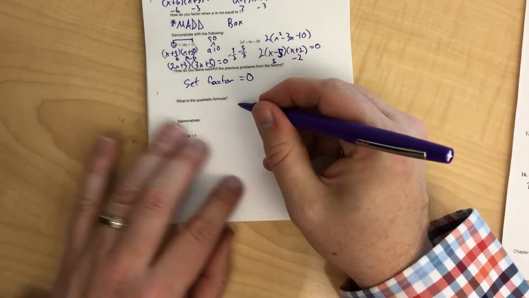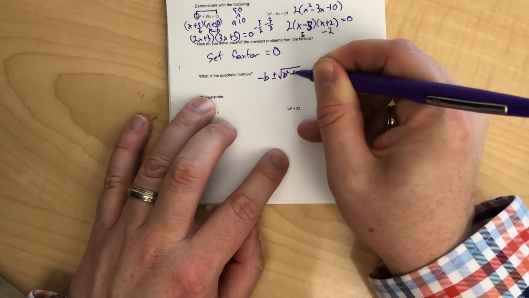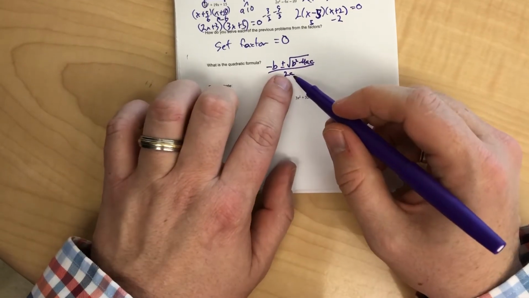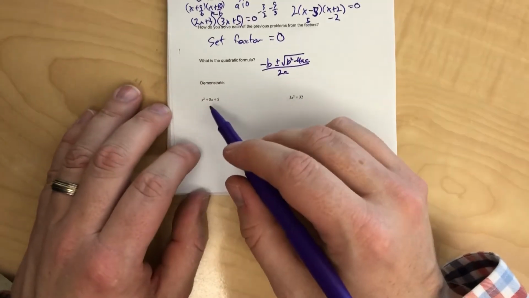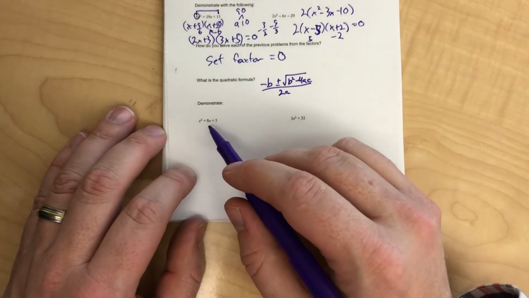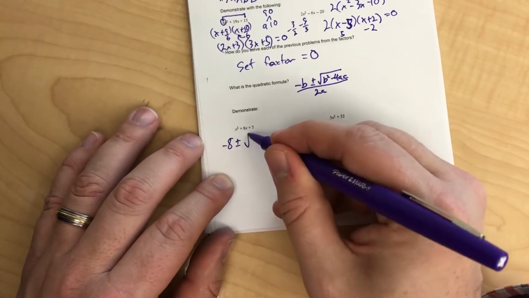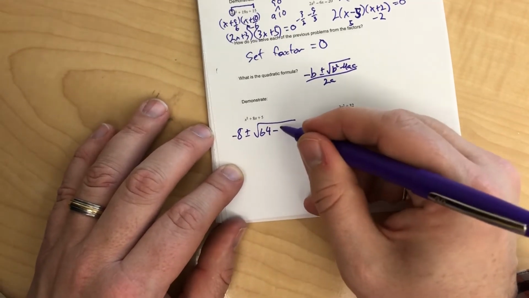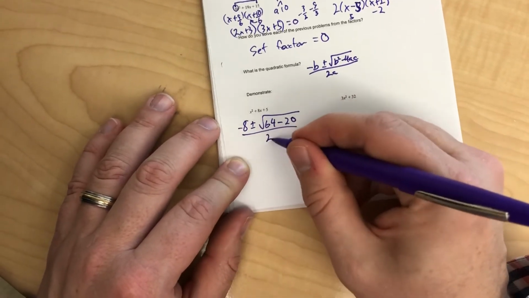The quadratic formula, you'll need it: negative b plus or minus the square root of b squared minus 4ac all over 2a. Remember, the 2a doesn't just divide over here, it divides everything. So this one, there's nothing that multiplies to 5 and adds to 8. I need to use the quadratic formula. It's negative 8 plus or minus the square root of 8 squared, I'm going to go ahead and write it, 64, minus 4 times 1 times 5, which is going to be 20, all over 2.